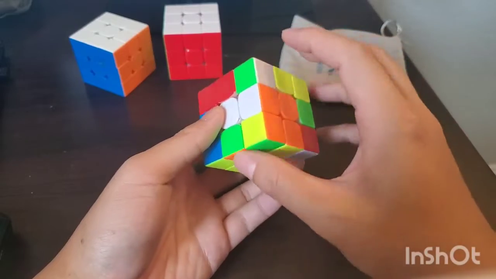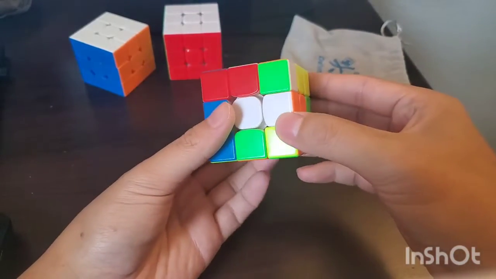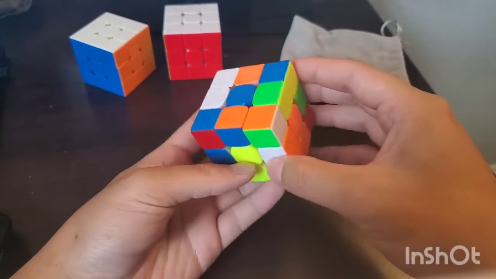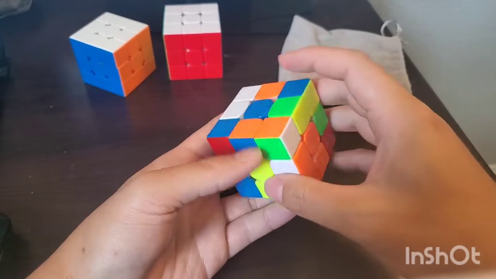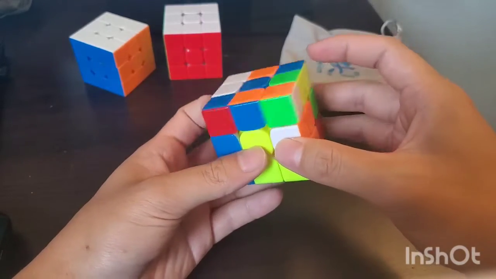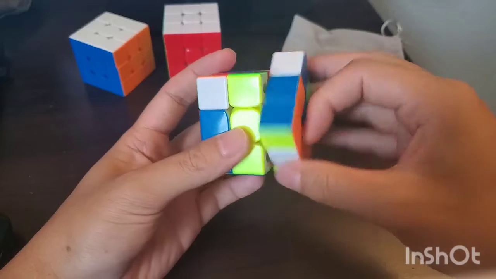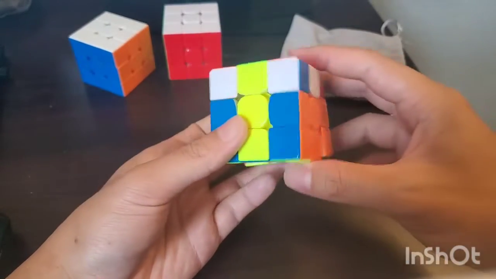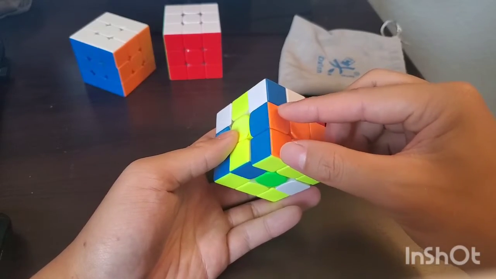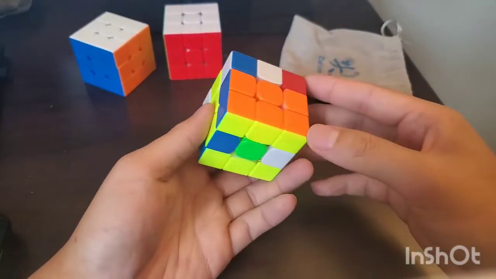So I will do this algorithm, which is a bit weird but useful: M2, and then I will look ahead and see these pieces as well. The algorithm is M2 U and then S R' S, and it just happens to solve this orange blue pair. This is not what we wanted. It just happened to be the case.